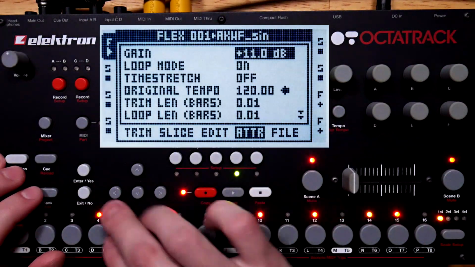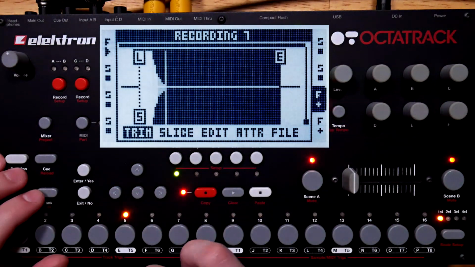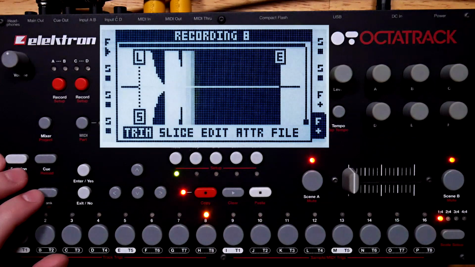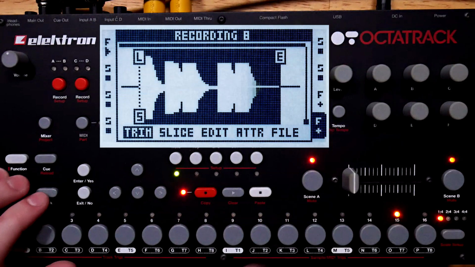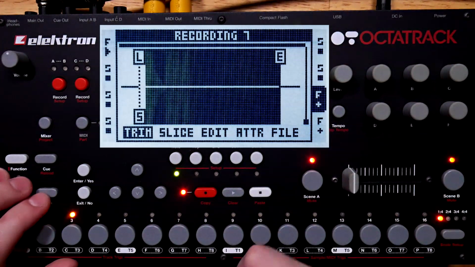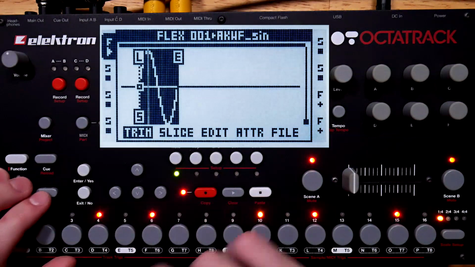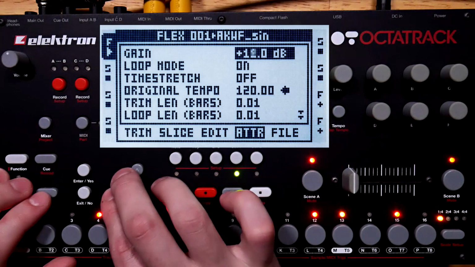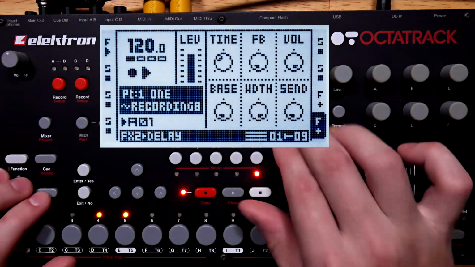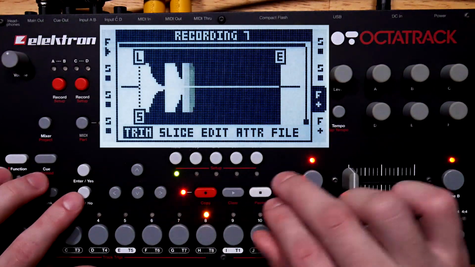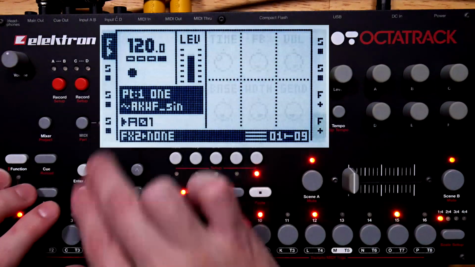Let's see what our excess gain does to this. Definitely clipping the track. And now if I turn down the track level, it's clipping inside the track, but not on the way out of the Octatrack. Okay, time to turn it back down now. Now to turn the track level back up.